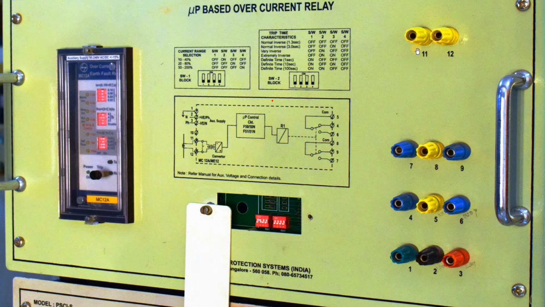So this 11 and 12 will be connected from the current injection unit, and as you can see, current is coming, and a converter is there and a microprocessor is there. It is deciding, and according to its range, it is giving a signal to the trip command, and according to that the output is coming. So in the output, what will I see? There 5, 4, 6.